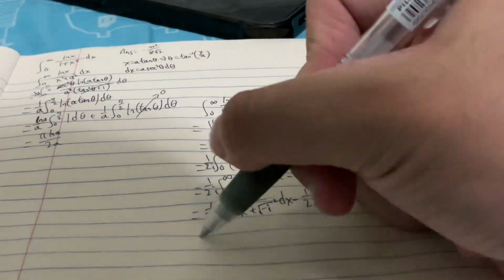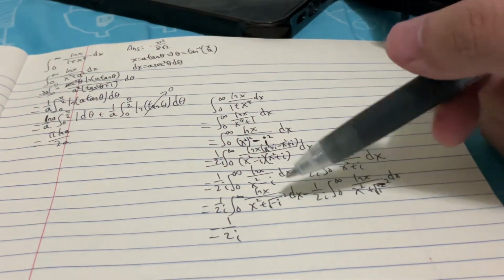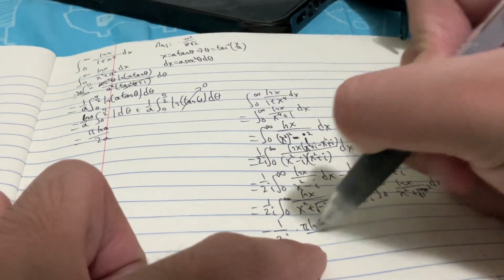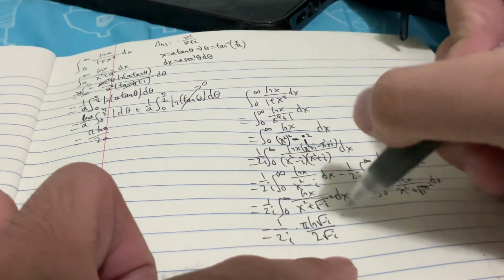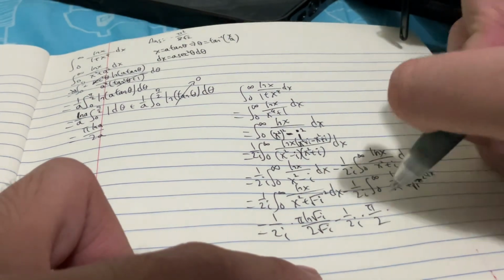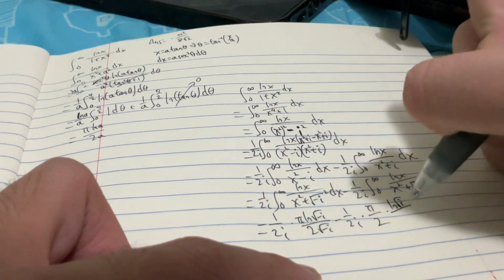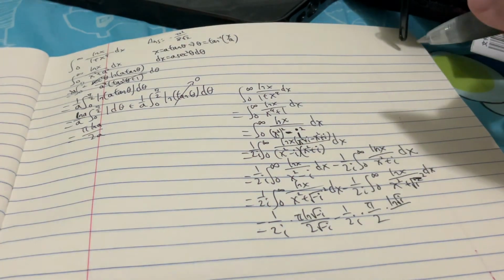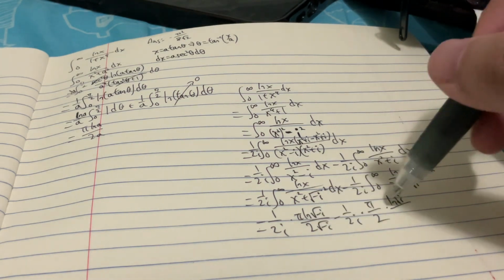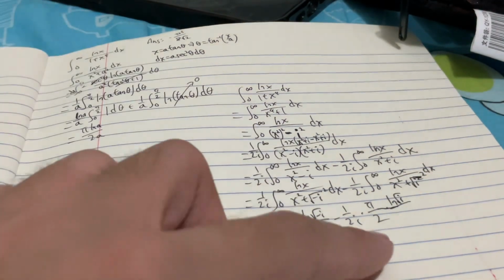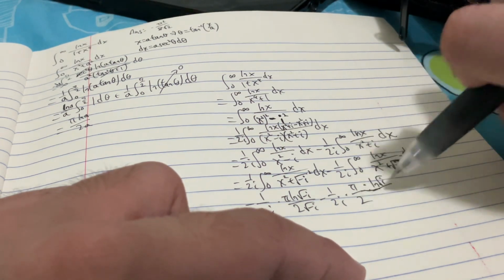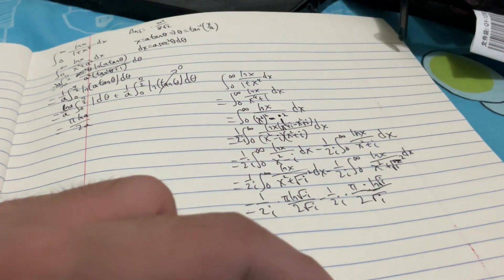Okay. We know the result to this, which is pi ln a over 2a. Pi ln root negative i over 2 times root negative i. And then minus 1 over 2i times pi over 2 times ln root i divided by, wait a minute, pi times ln root i over 2 times root i, like that.